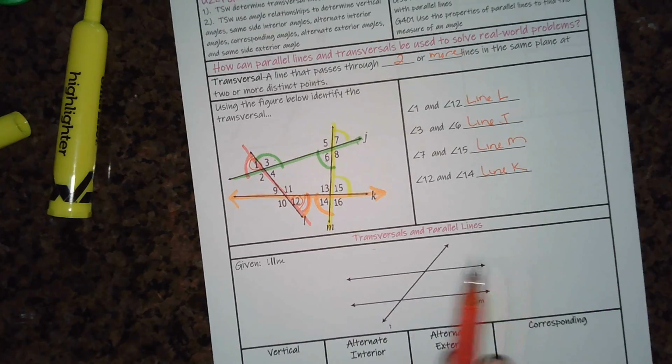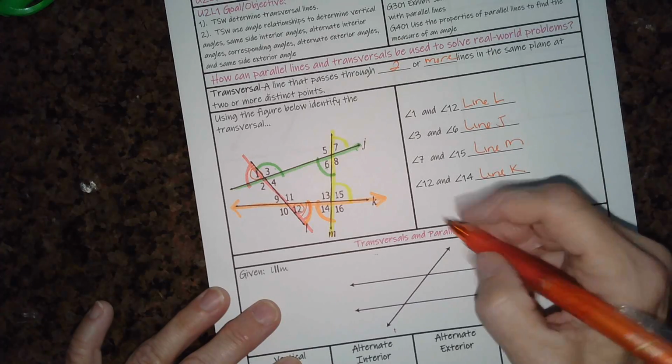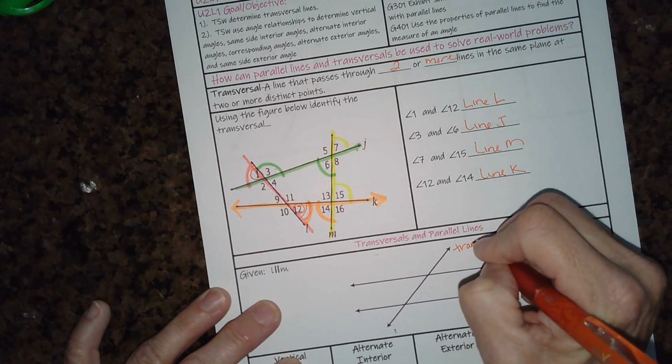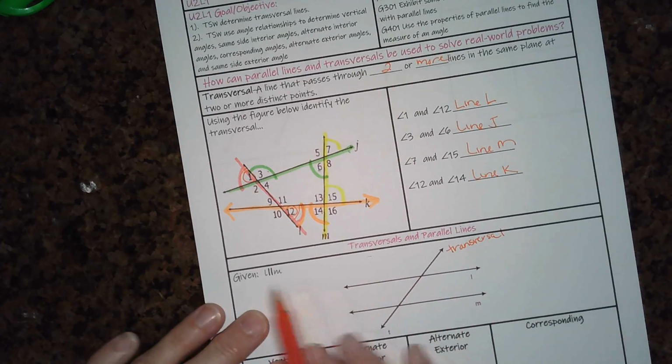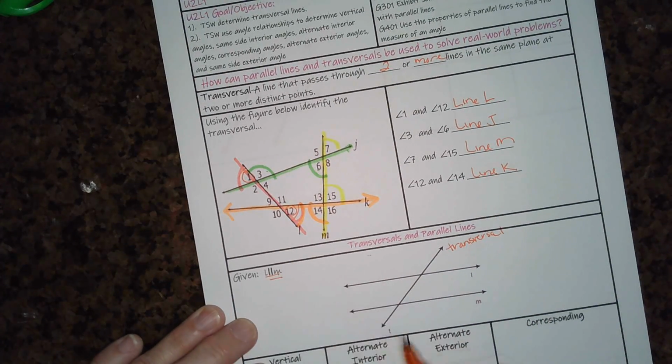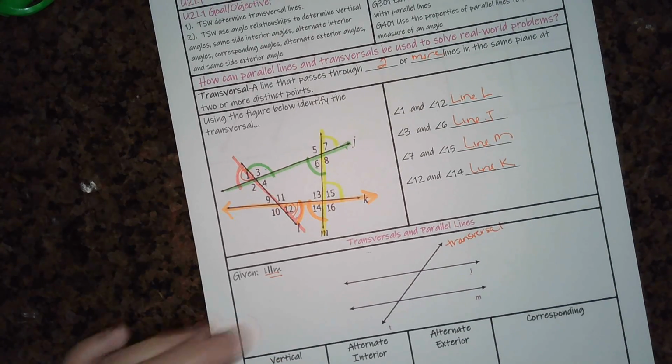So let's go back and revisit the parallel lines and the transversal. So here we have this transversal, and we are told that line L and M are parallel. Okay, and because they are parallel, we're going to know some things about some angles.